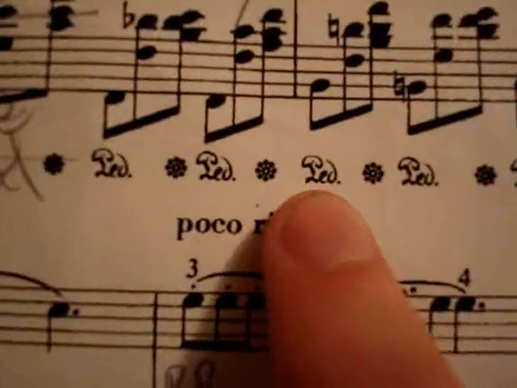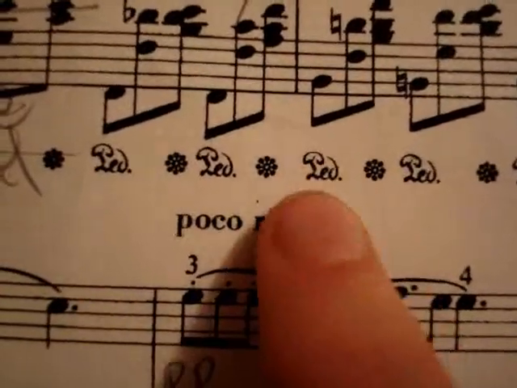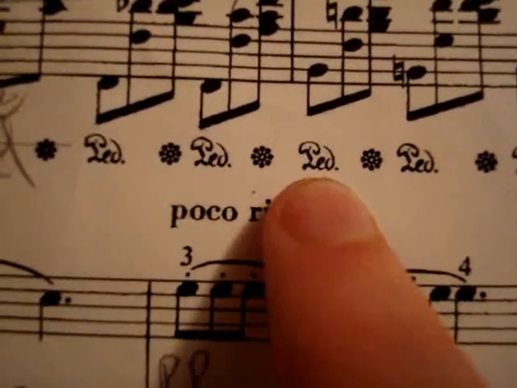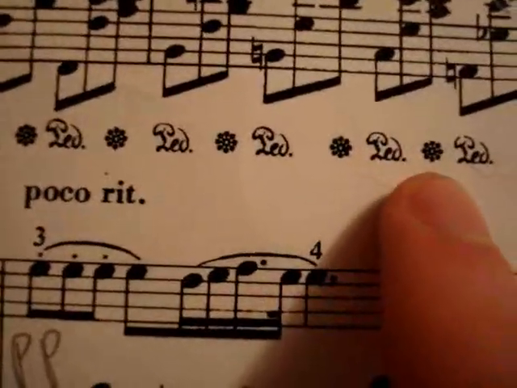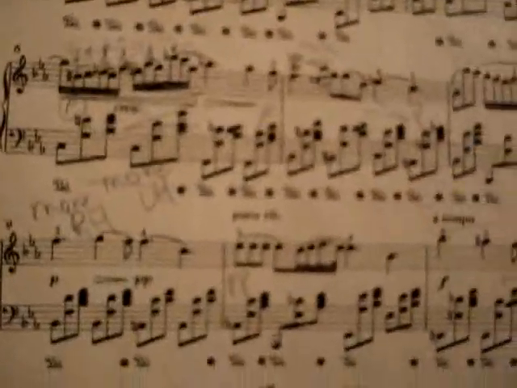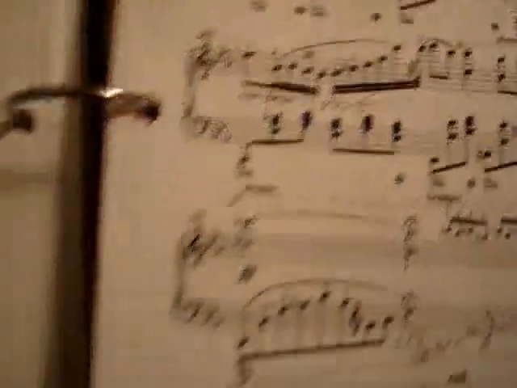Okay, and also you might notice all these things here. So that actually says ped, P-E-D. So it's pedal, and then that just means up. And then pedal down, pedal up, pedal down, pedal up, pedal down, pedal up. So that was a romantic style of marking the pedal. Romantic as in the period of music.